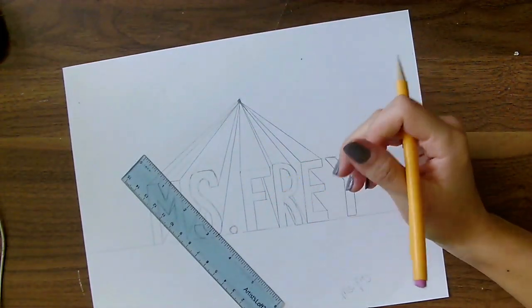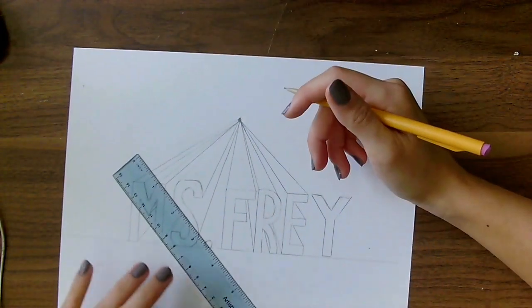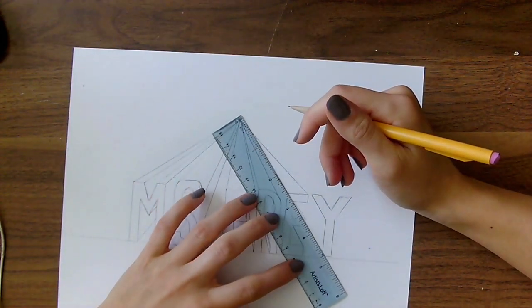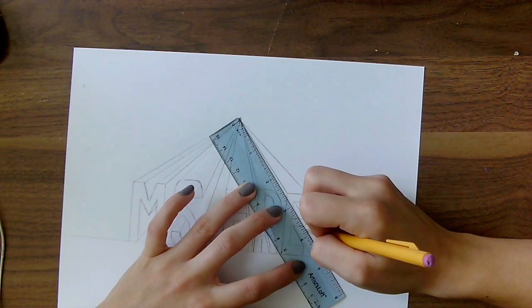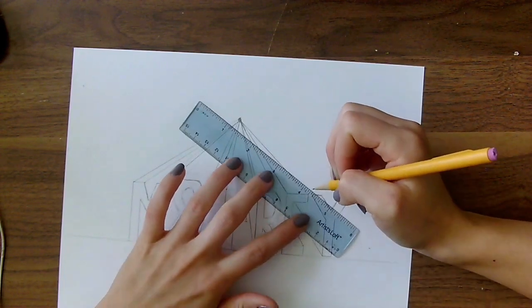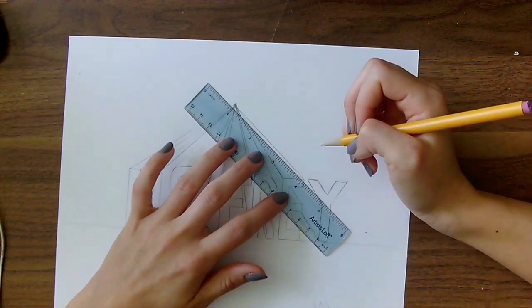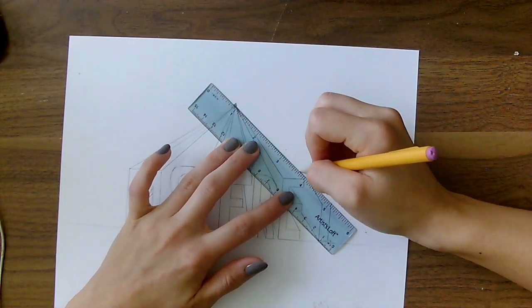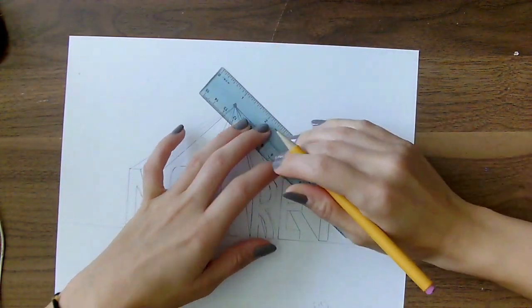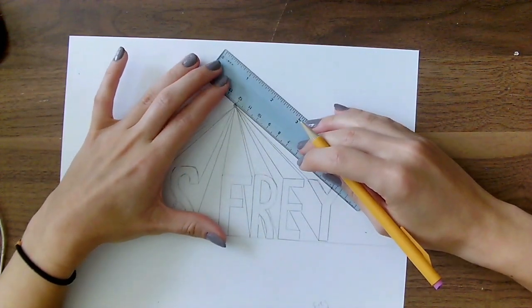All right, almost done. So we still have my Y. Don't forget, every point has to go to the vanishing point. So please make sure that your lines aren't all over the place. All of your lines from all of the points on your letters have to go to that vanishing point. And the top of my R is good.